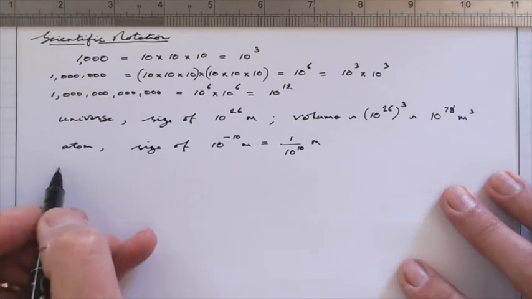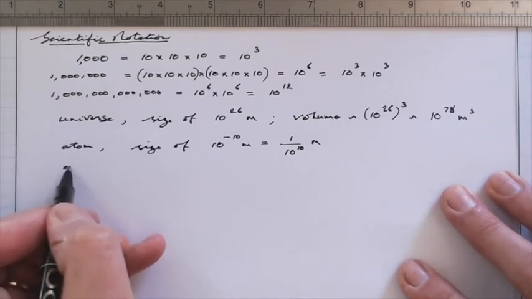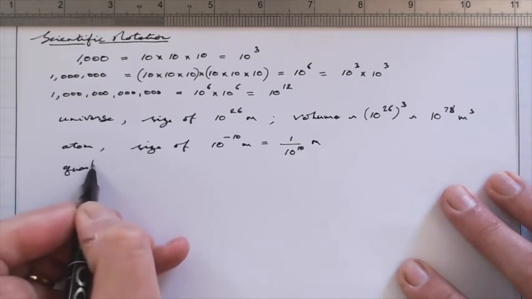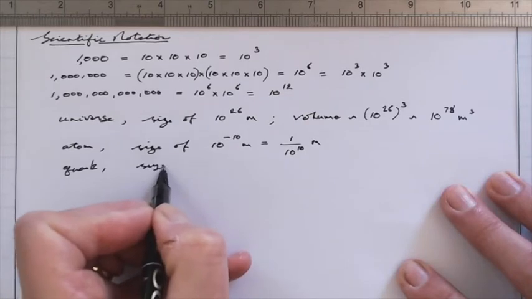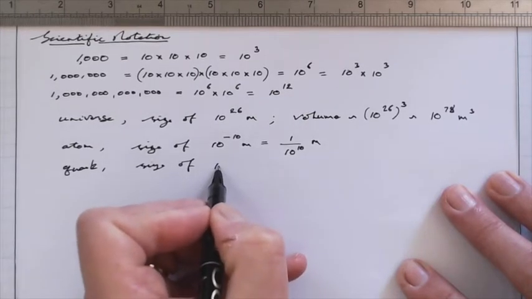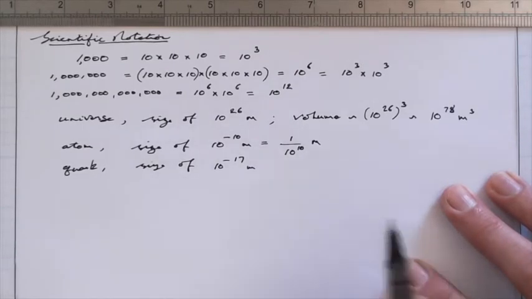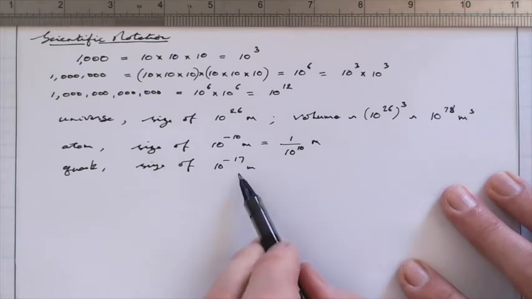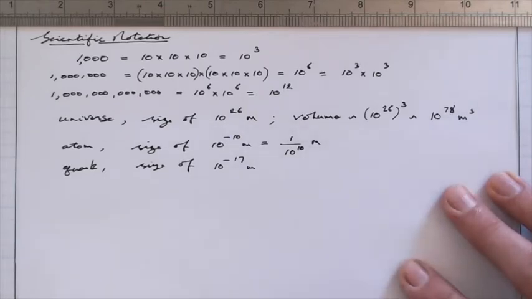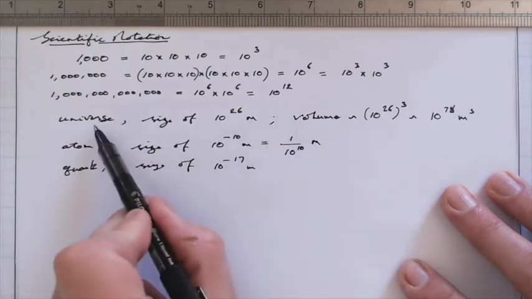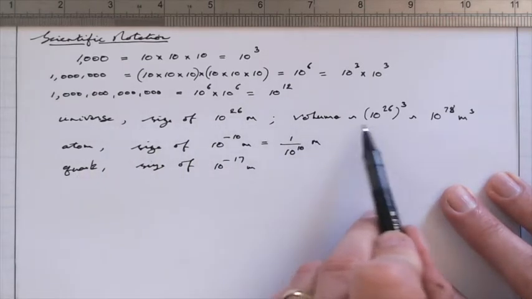I think the smallest thing that we've actually measured is a quark, which is a constituent of a nucleon, and the size of a quark is 10 to the minus 17 meters. So you can see these powers of 10 suddenly give you the ability to have a common language to describe the smallest things that we know, the largest things that we know, to work out volumes of things.